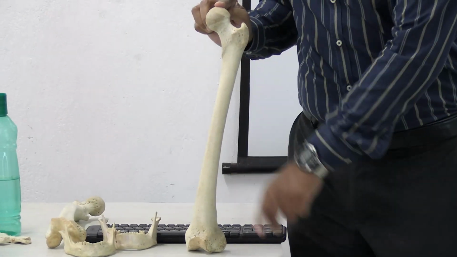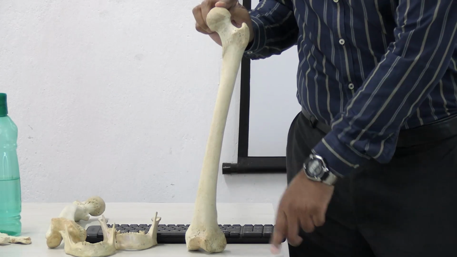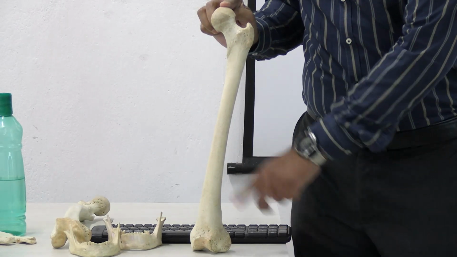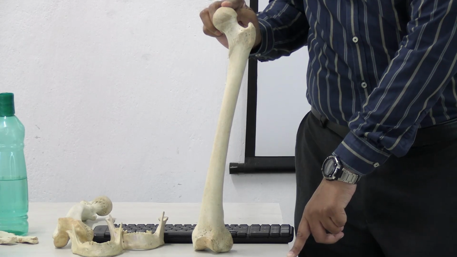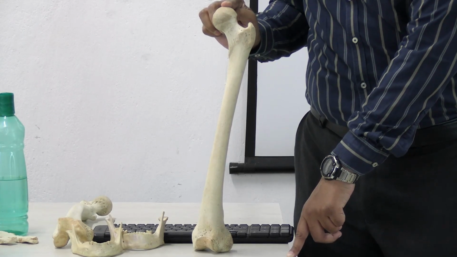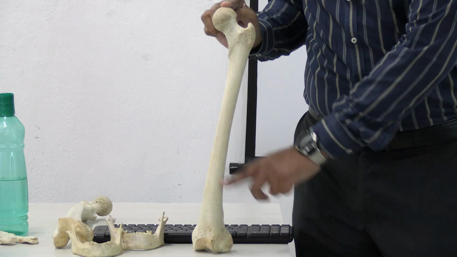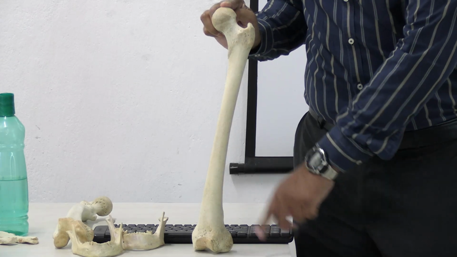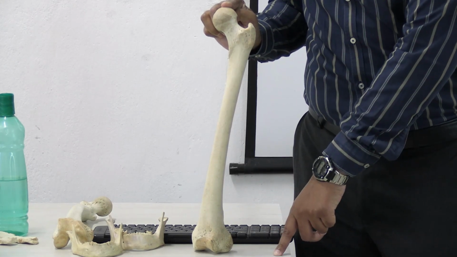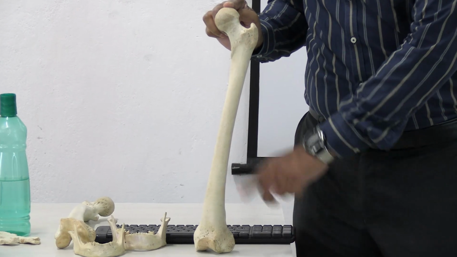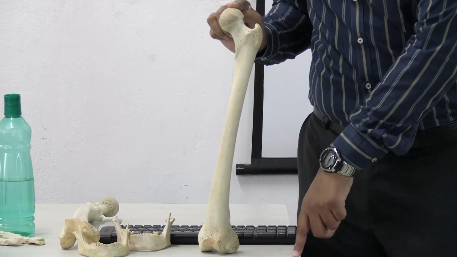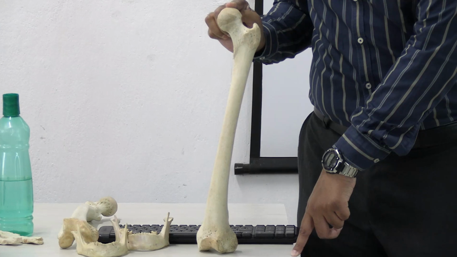This forms an angle. So this angle will be acute in females, whereas in males it will be less acute. Means about 75 degree in females, whereas it is 80 to 85 degree in males. 75, 80. So more acute in females.